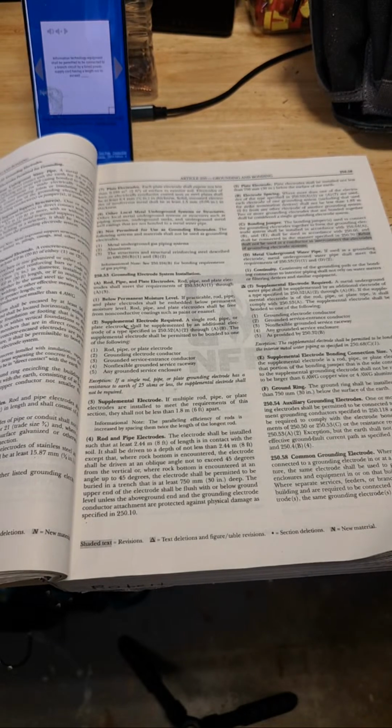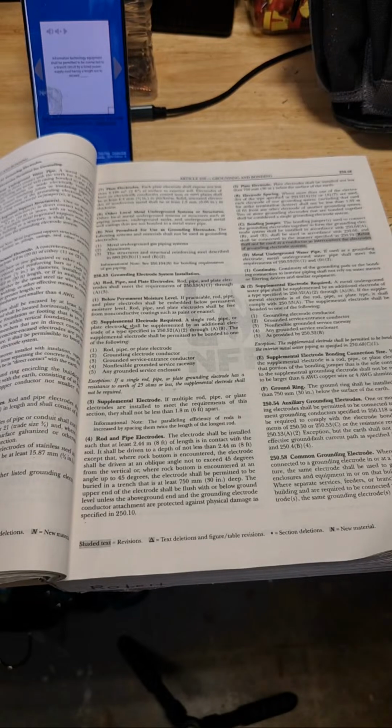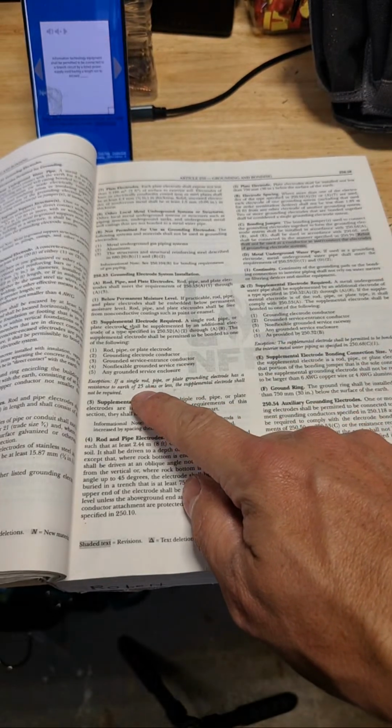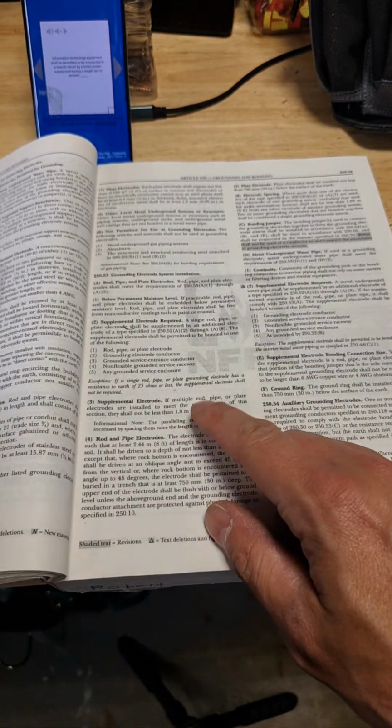Haven't heard of Caleb Roy. I'm a helper and I do this every day and was wondering why. Well, there you go. It's because the electrical inspectors are commies and they make you do extra because they just assume you're not going to get 25 ohms or less. So they make you drive a second one.